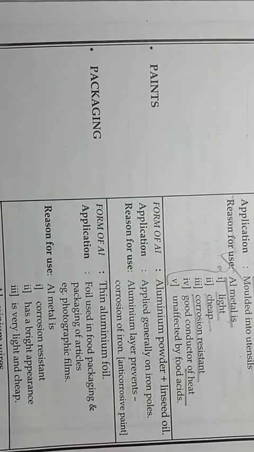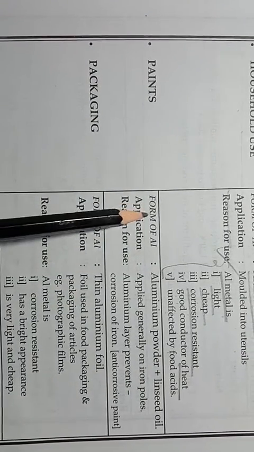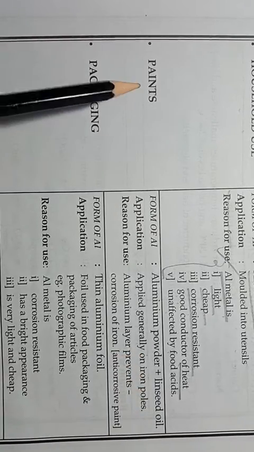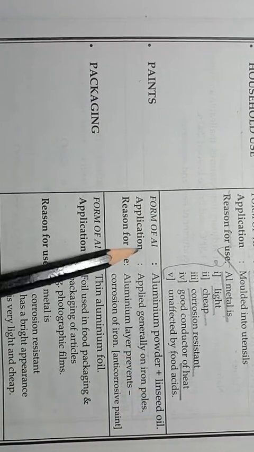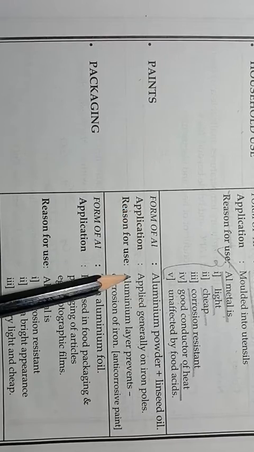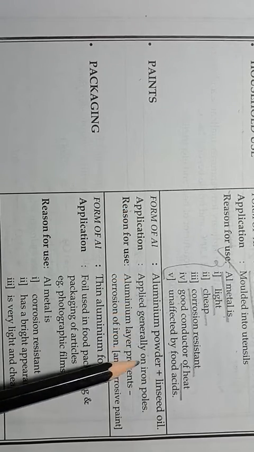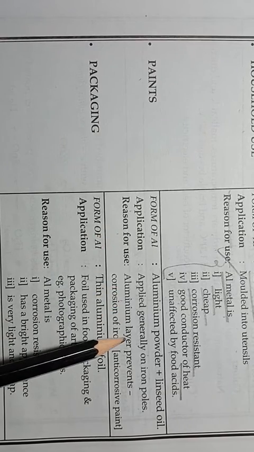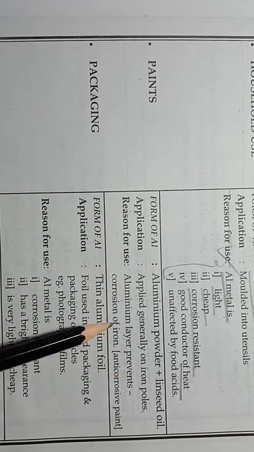Then we use aluminium powder plus linseed oil in the form of paints. The application of this type of paint is that it is applied generally on iron poles. Reason: the aluminium layer prevents corrosion of iron.